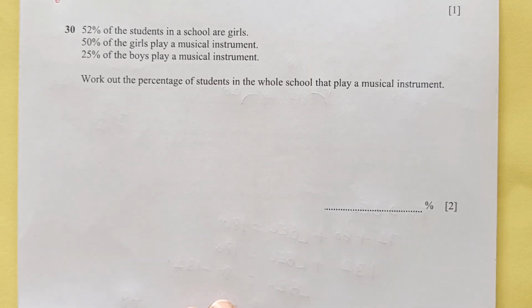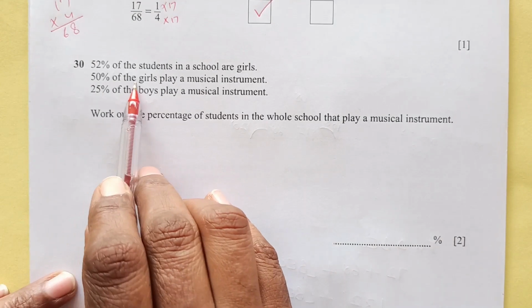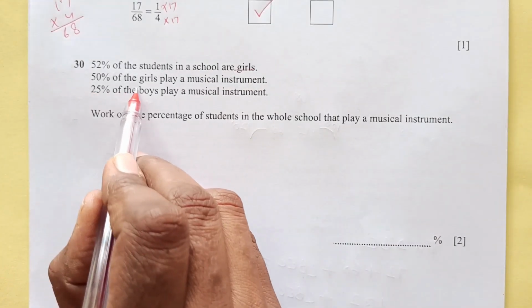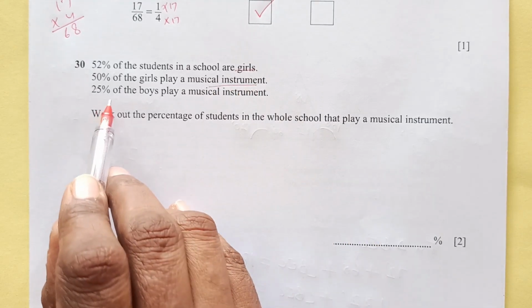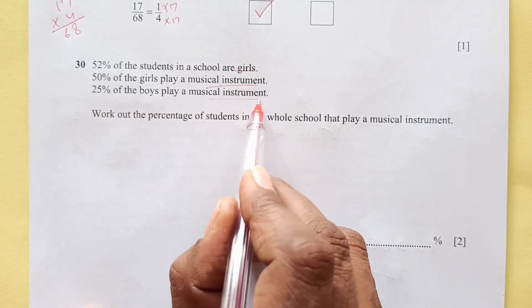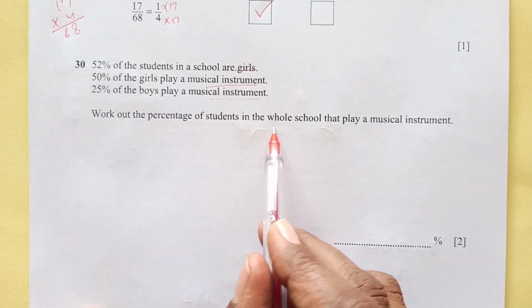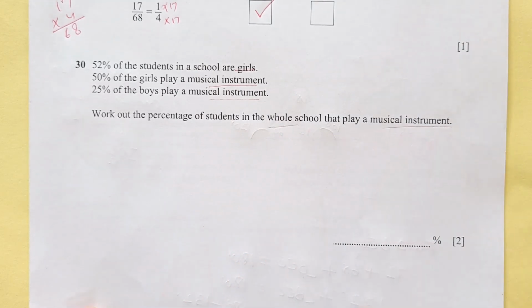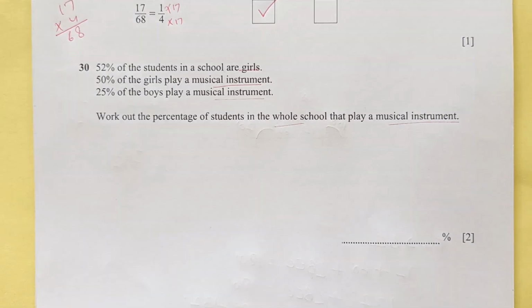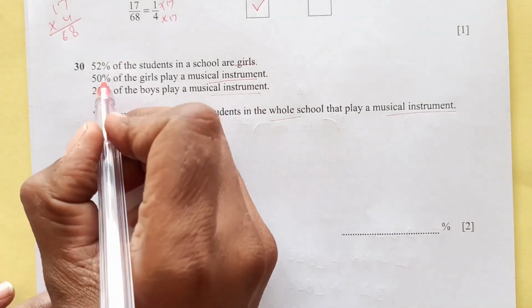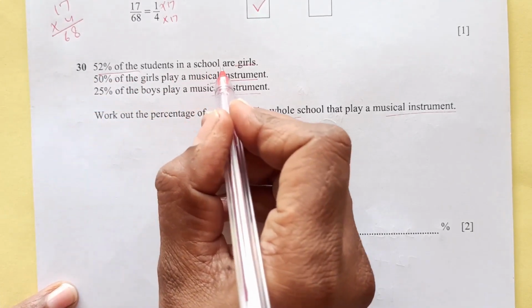Right? Now number 30, this is the last question of this paper. So let's do this last question. We have 52% of the students in a class are girls. 50% of the girls play a musical instrument, 25% of the boys play a musical instrument. Work out the percentage of students in the whole school that play a musical instrument. So this is a bit tricky question. So let's see. Now we have 52% of students are girls.